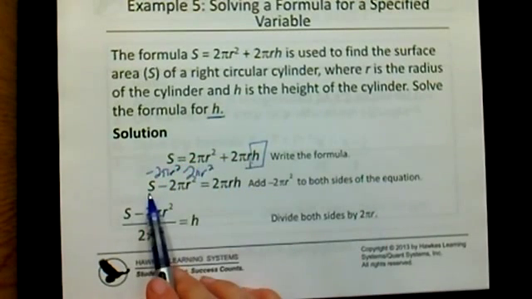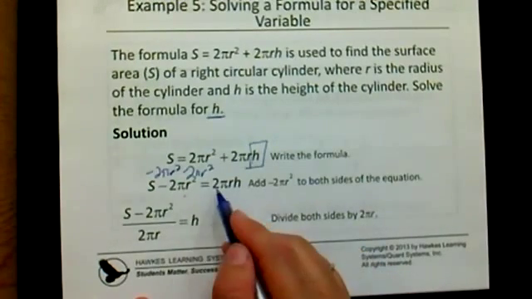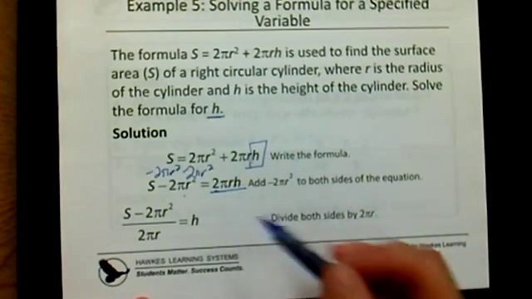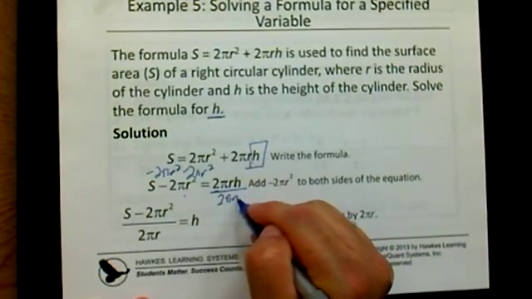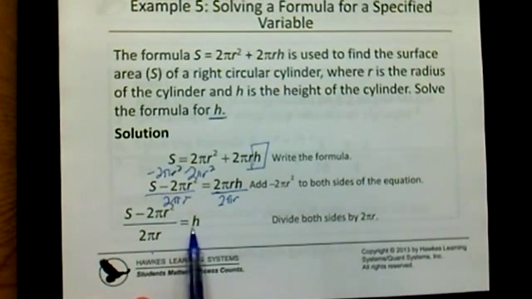When I do that, I get s minus 2 pi r squared. Then finally, the last piece is to divide each side by anything that's connected to h. So 2 pi r. I divide it off, and I end up with that for my solution. So my answer comes out to be s minus 2 pi r squared all over 2 pi r.